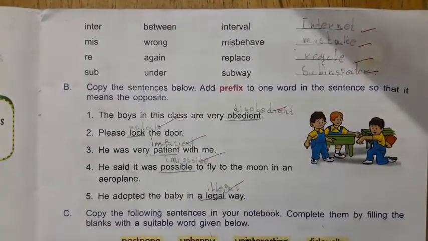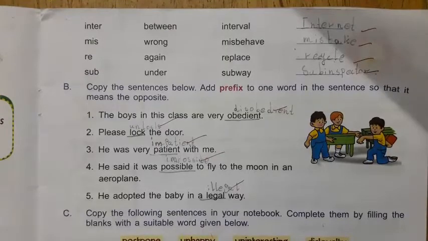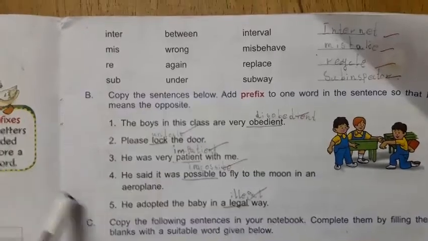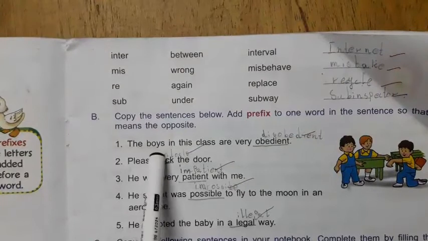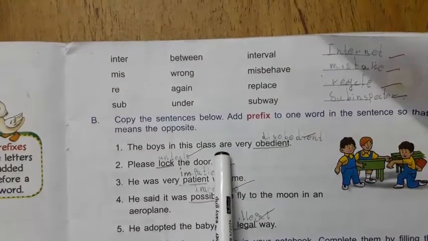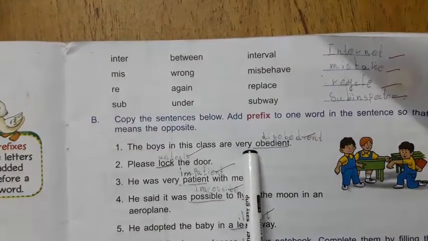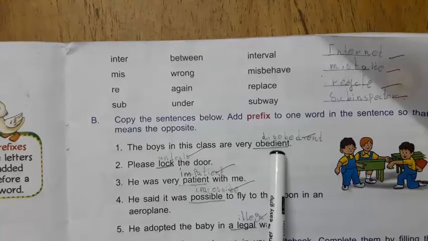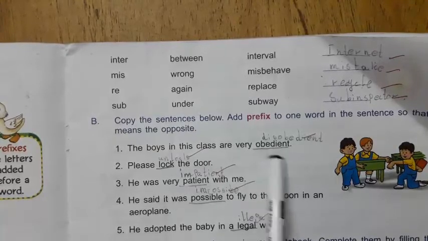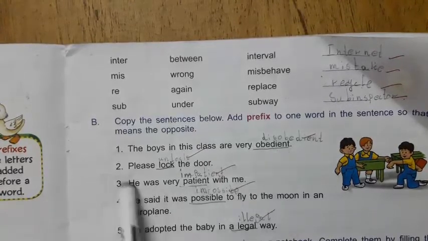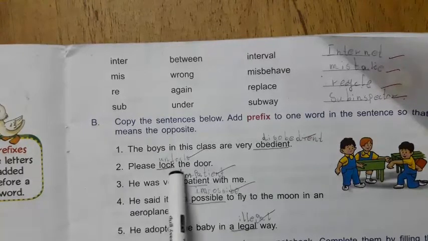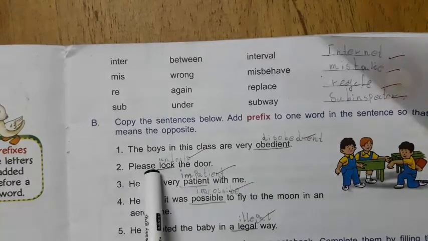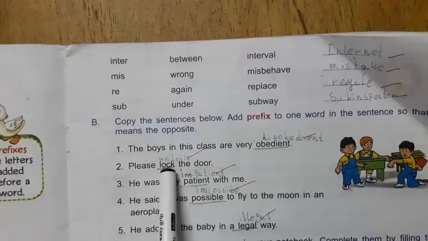You have to add a prefix to one word in the sentence so that it means the opposite, right? In the sentence, the boys in this class are very obedient. When we insert this, it will become the opposite: disobedient. Please unlock the door. We have to insert un, so it will give the opposite meaning.